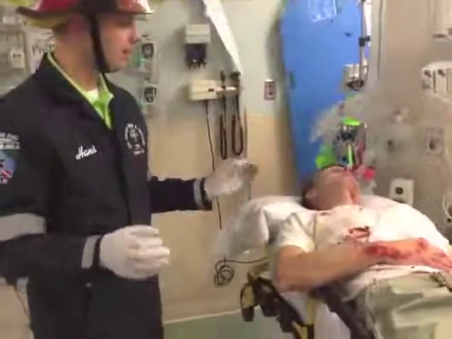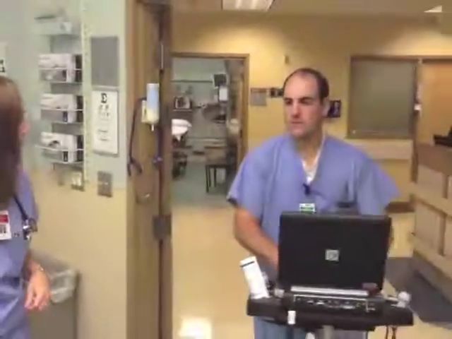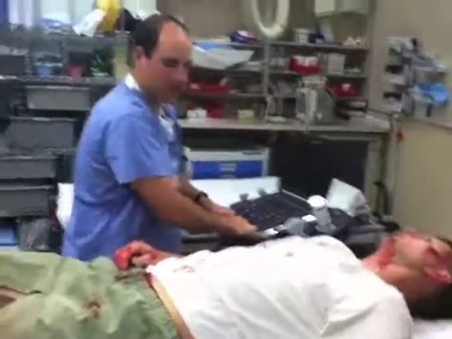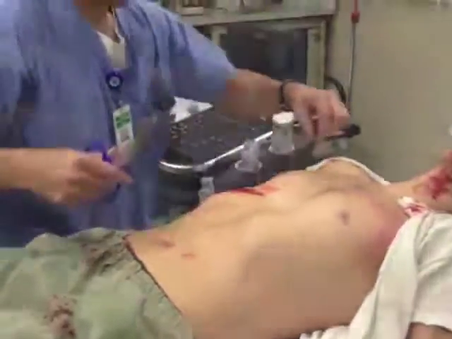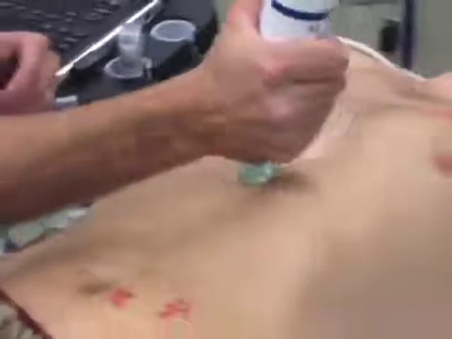Bad bike accident picked up in front of the hospital here. Okay, we need an IV, O2, monitor going. Can you come in here and do an ultrasound? Sure, Dr. Zwank. I got this. Start with the gel in the epigastrum. First to the right upper quadrant.